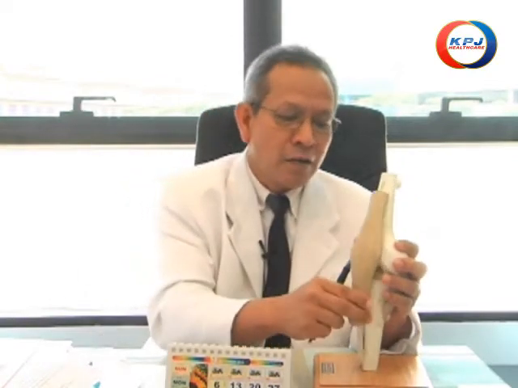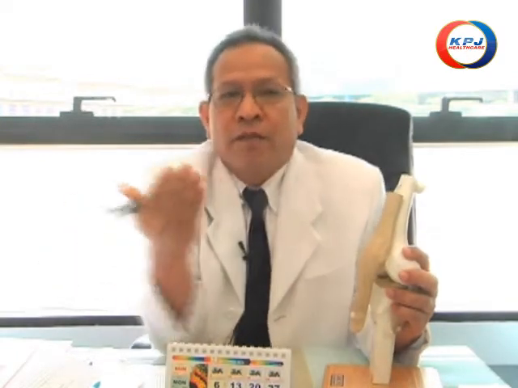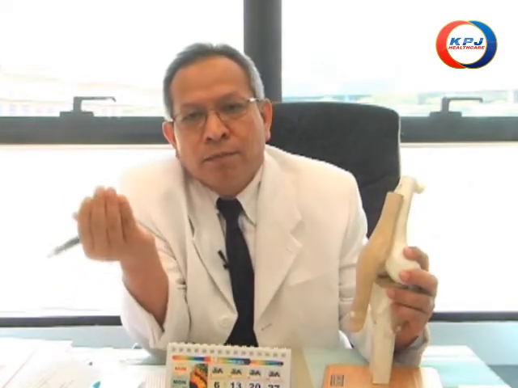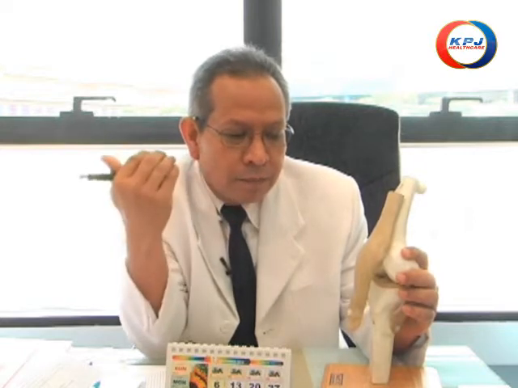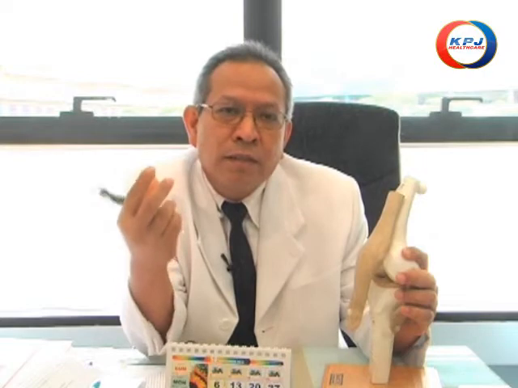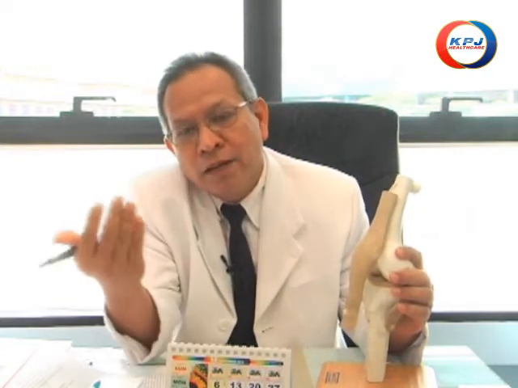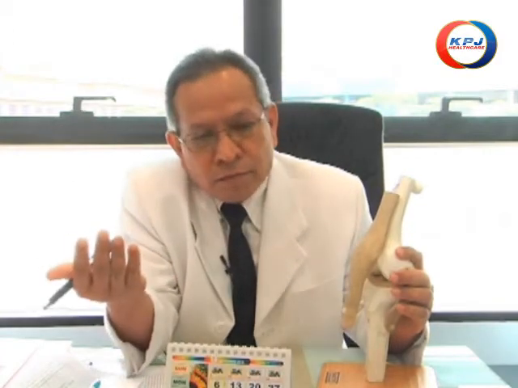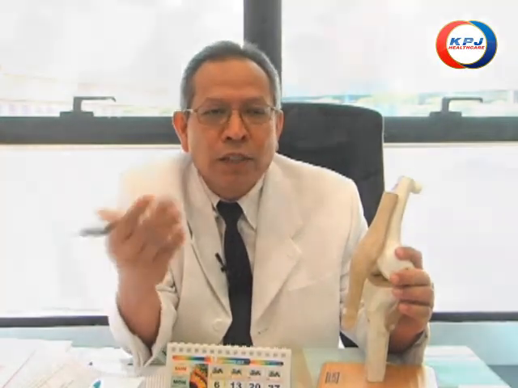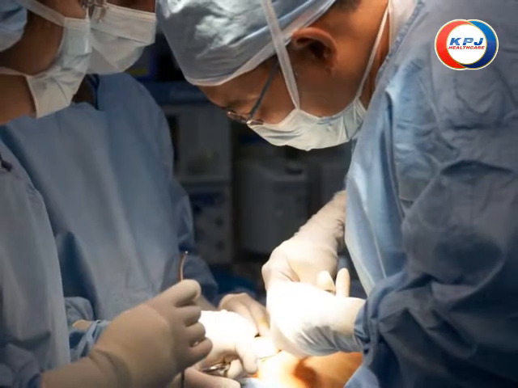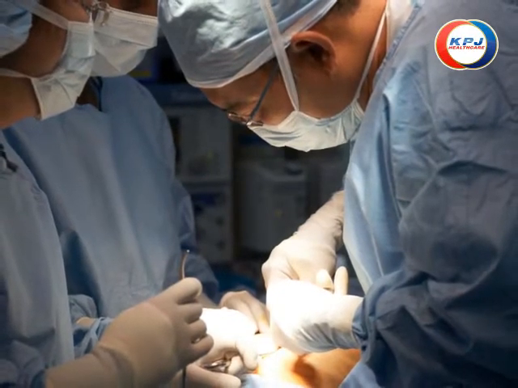Now for fractures, of course, as usual, fractures in the joint must be fixed accurately, and the anatomy of that joint must be restored, to mimic the original morphology of the joint. So that's the best. We can do that by fixation, of course, internal fixation using plates and screws and whatnot.